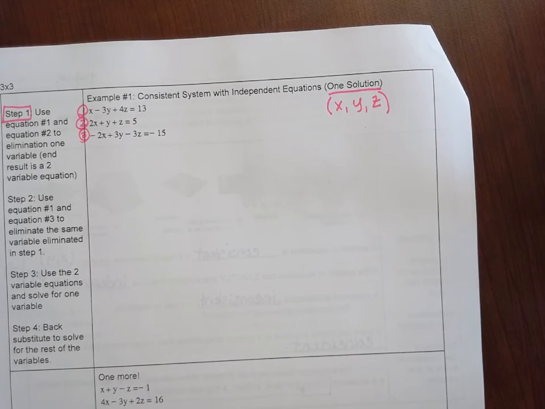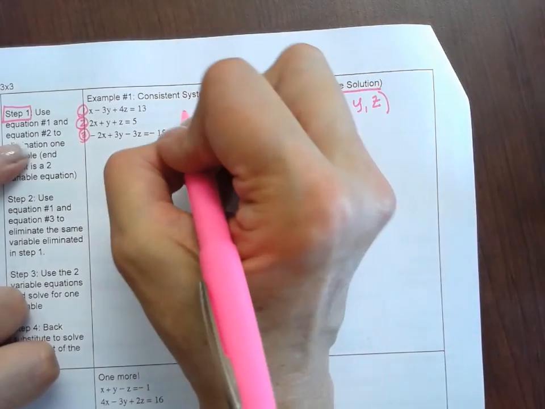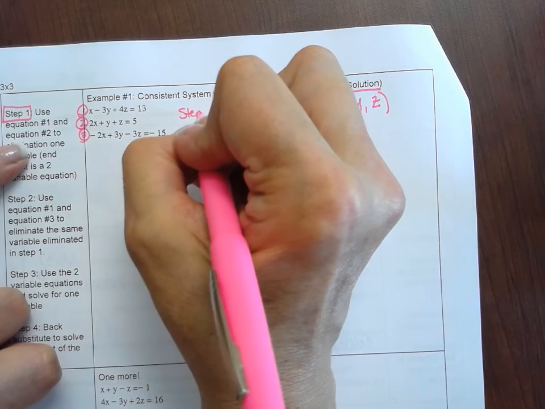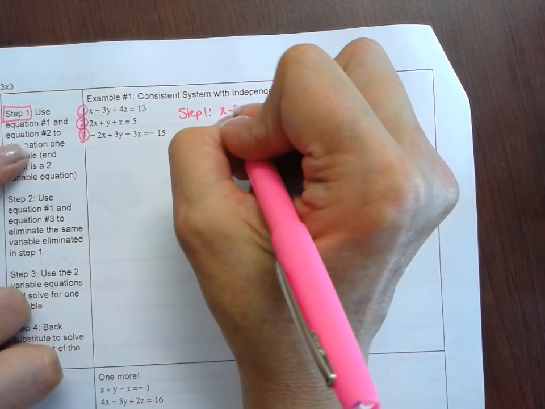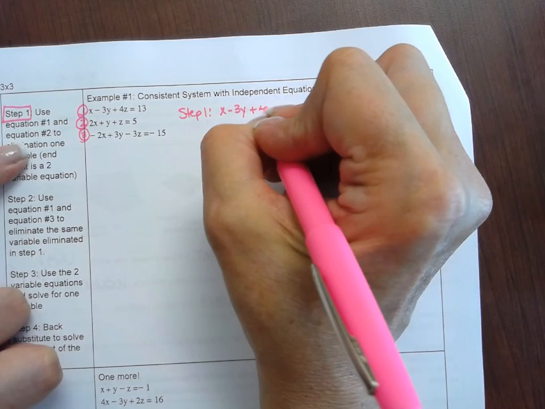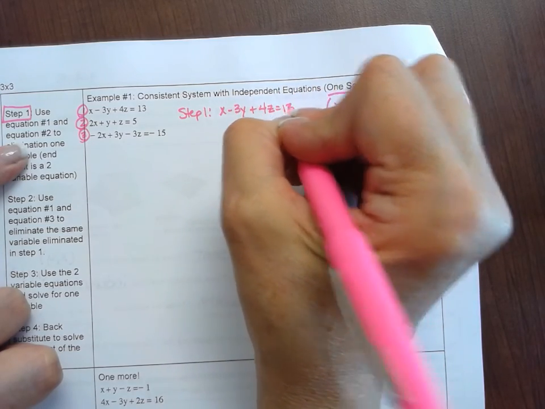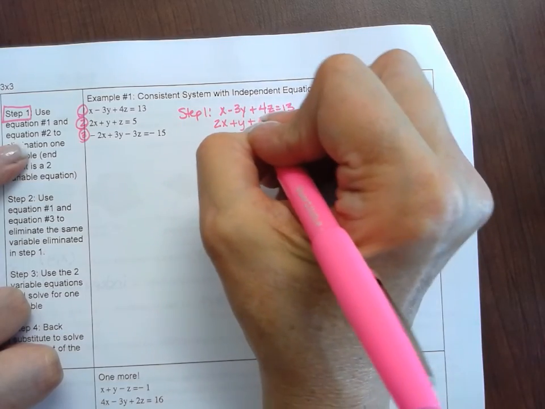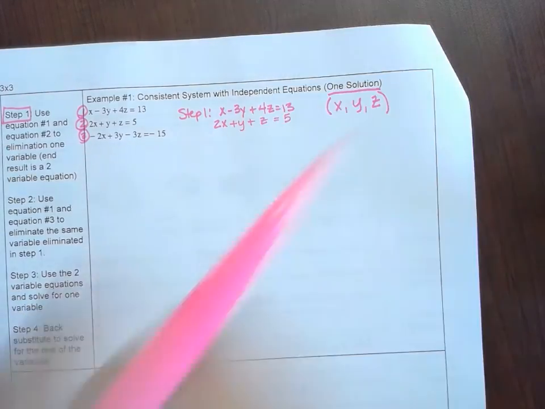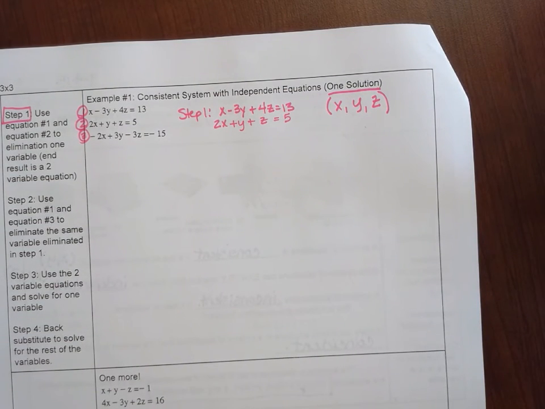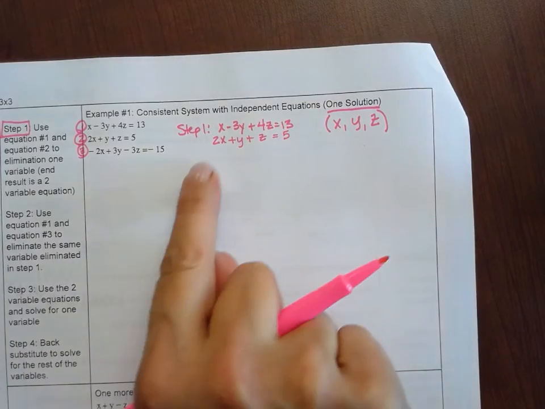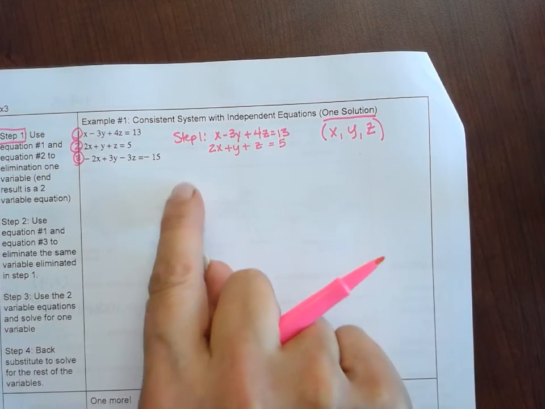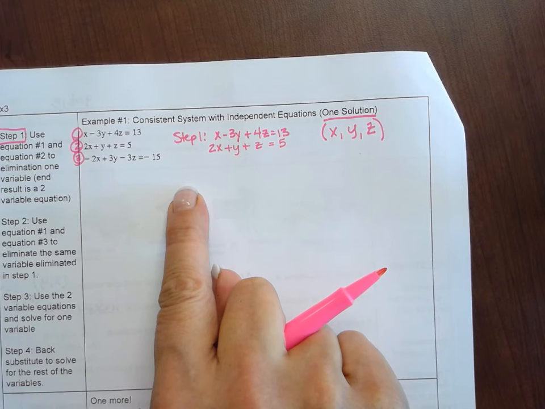And I'm going to use equation 1 and 2: x minus 3y plus 4z equals 13, and 2x plus y plus z equals 5. Use elimination. So I need to do some kind of multiplication to get rid of one of the variables, right?